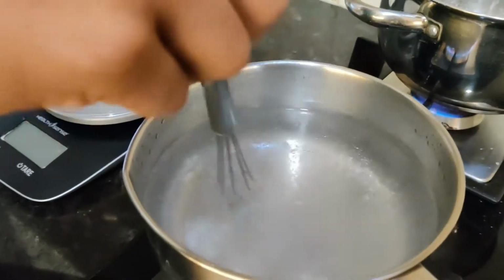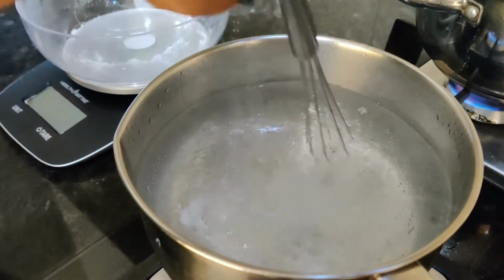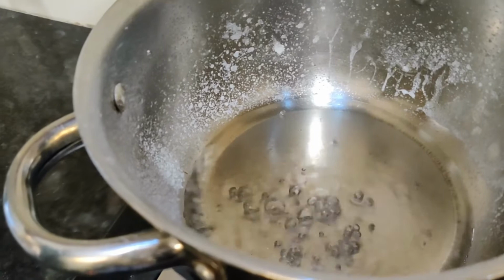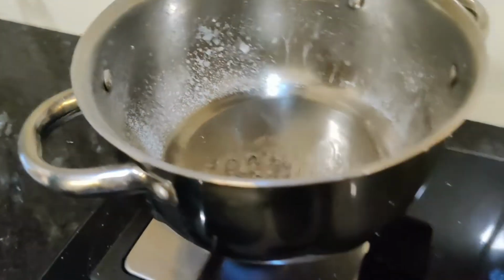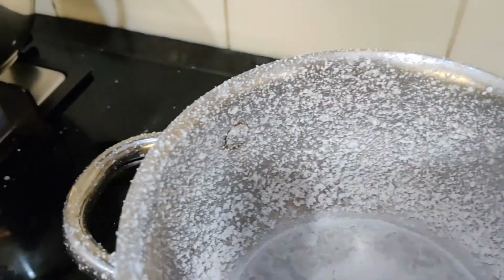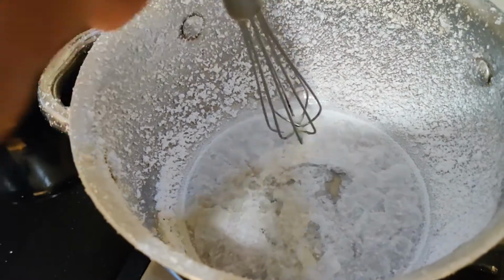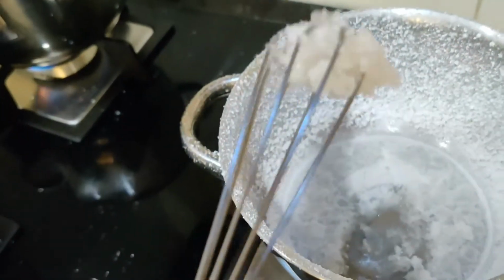So now there are a few batches I made earlier, and this one has 90% of it that has already gone. It has been boiling for over 45 minutes now, and we have one that has fully crystallized. As you can see, it's fully crystallized. These are the crystals.